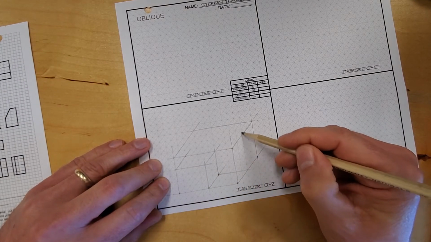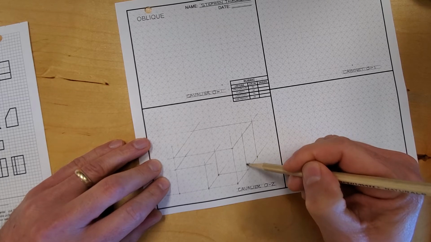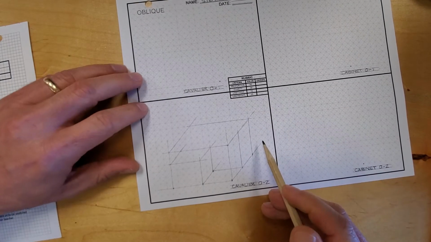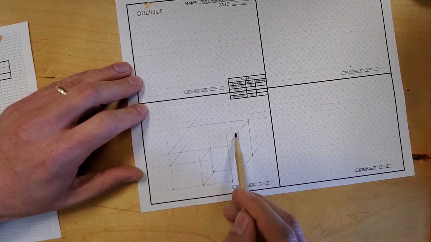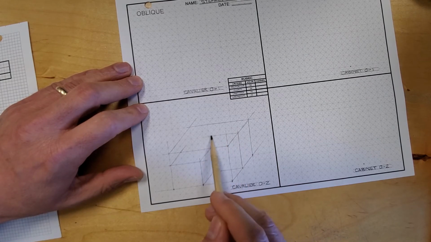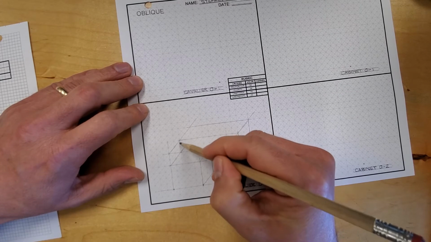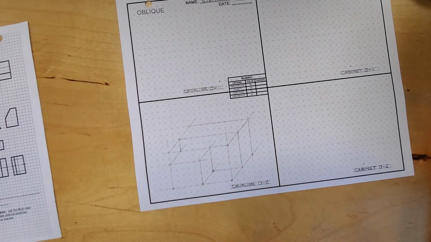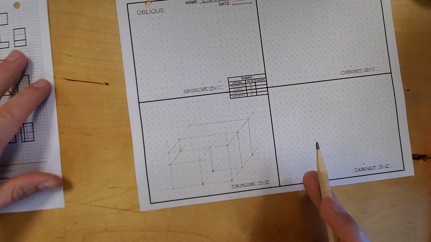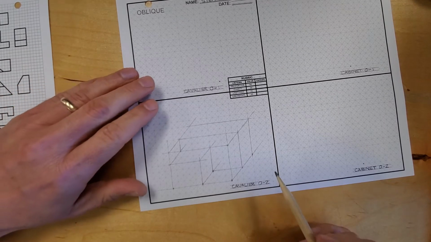I know that line turns and goes vertically for the right edge of the box, and then I can create the top front edge of that rectangular prism, and where it intersects this point, drop it straight down. And guys, it's that simple. Obliques are tremendously easy. They are the easiest of the pictorial sketches, a bit easier than the isometrics.